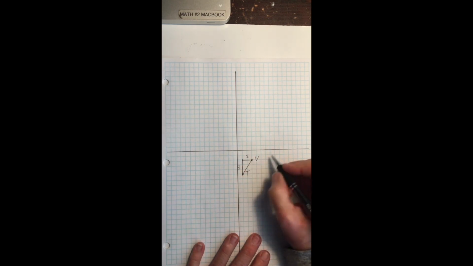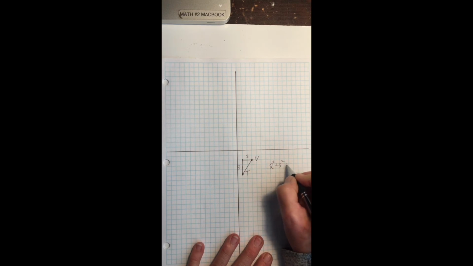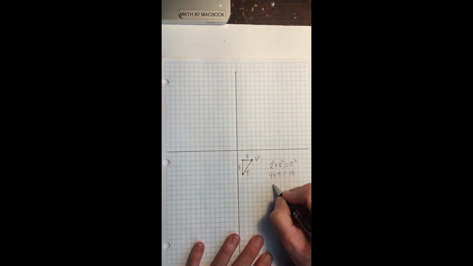So the length of this would be the sum of 2 squared plus 3 squared. So that's 4 plus 9 is equal to 13, and that gives us the value of c squared. That means c is equal to the square root of 13.